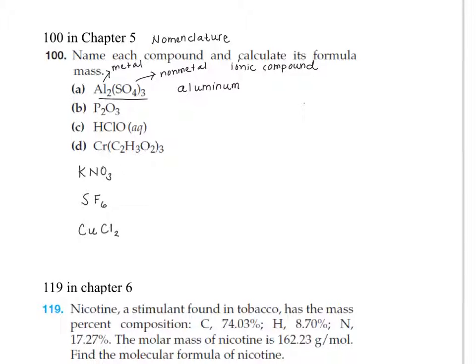Okay, and then this right here is what we call a polyatomic ion. Okay, and it's sulfate with a -2 charge. A polyatomic ion is a group of atoms with a net charge. So the name of this is aluminum sulfate. We'll work with 3 other examples.